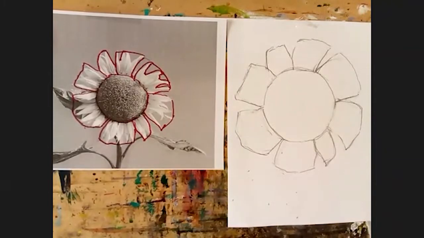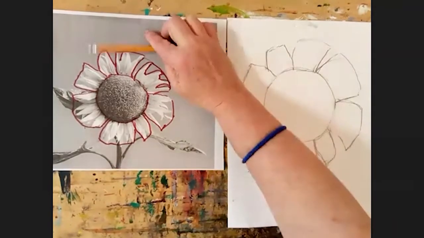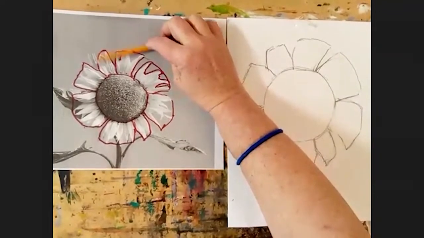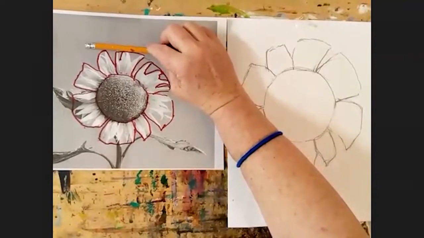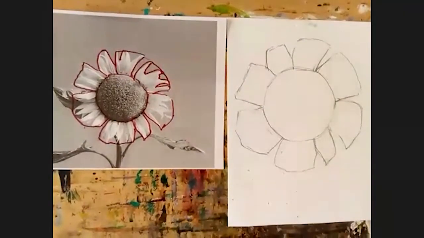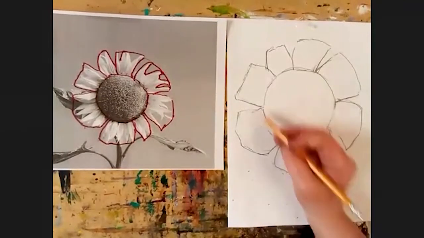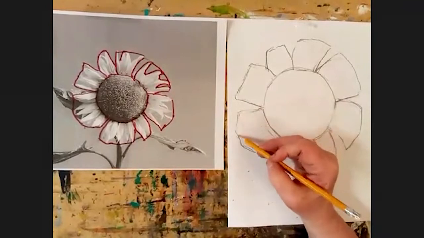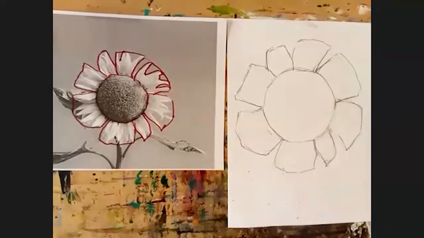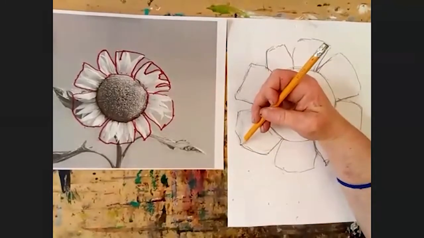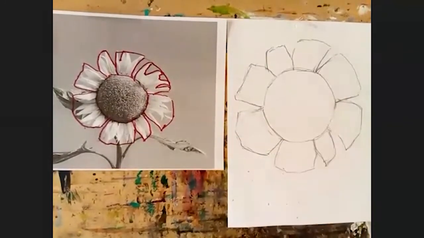Julia, just be careful. Observe that this does not come up over that. These line up. And I feel like these come out a little bit more. There's kind of more of a point, so they come out a little bit wider here. Otherwise, it looks pretty good.